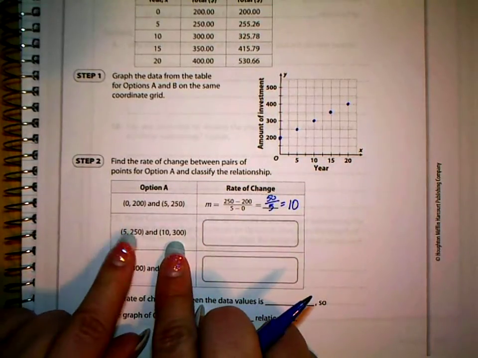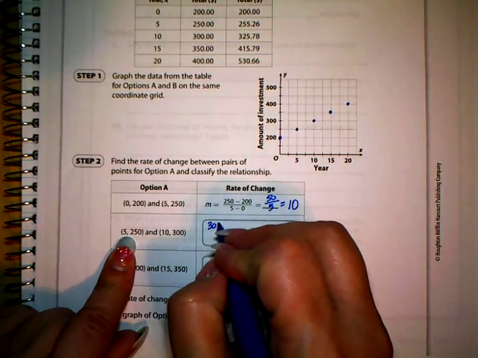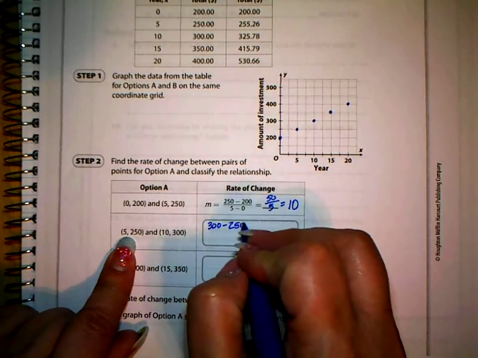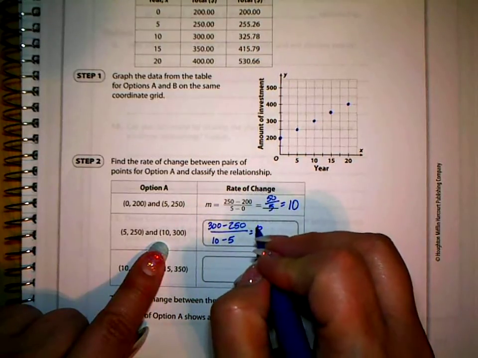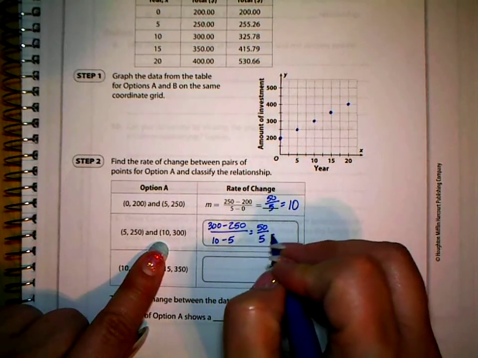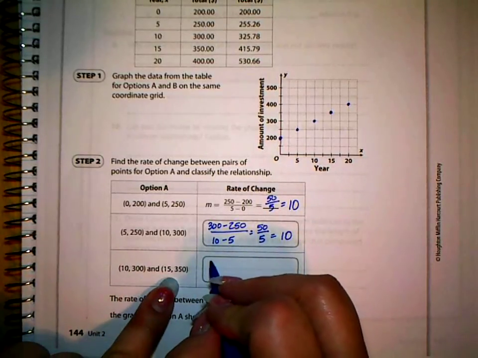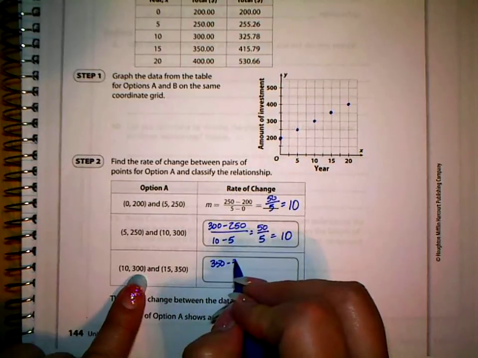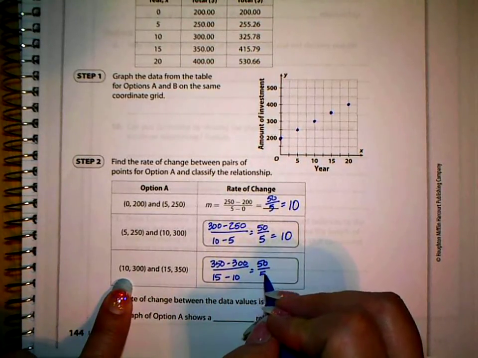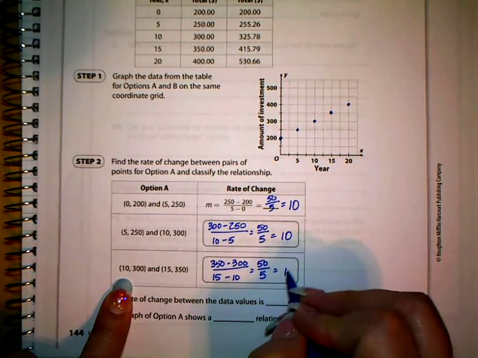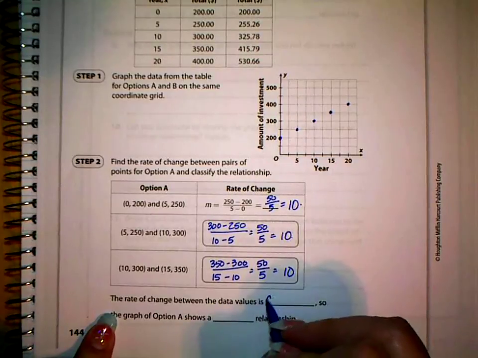So if I do the same thing for the next 2 points, I get 300 minus 250 over 10 minus 5. Well, again, that's 50 over 5, which is 10. This one is 350 minus 300, 15 minus 10, again, 50 over 5, or 10. These are the same. These are constant.